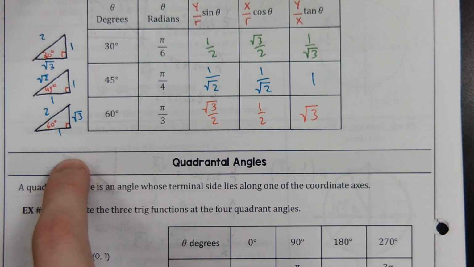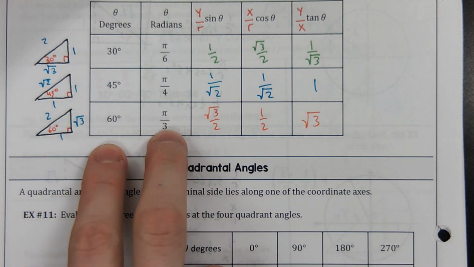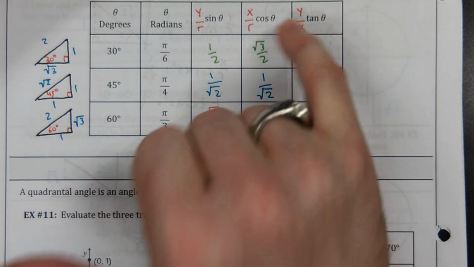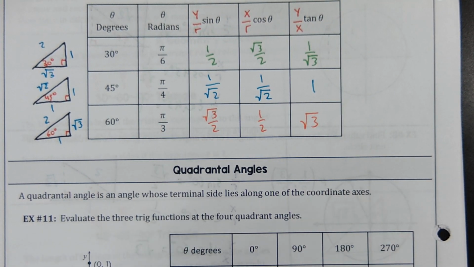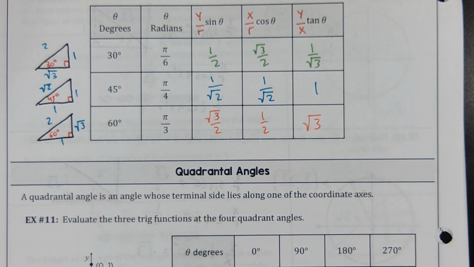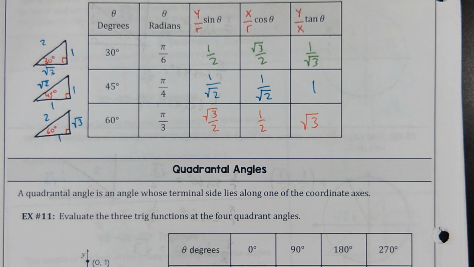So if you know these triangles, and you know this, and you know that, all trig evaluation is yours. You'll never have to struggle trying to memorize a unit circle. Told you I didn't make it up. Quadrantal angles.